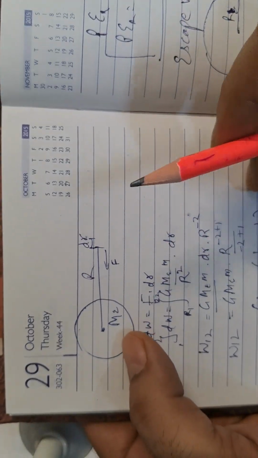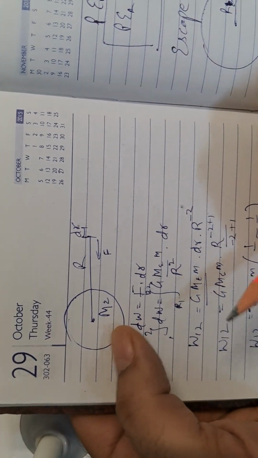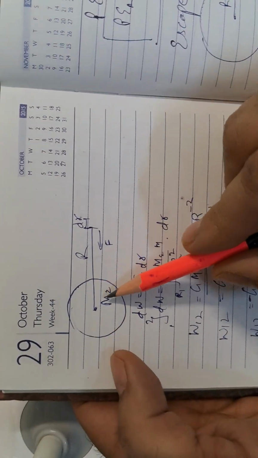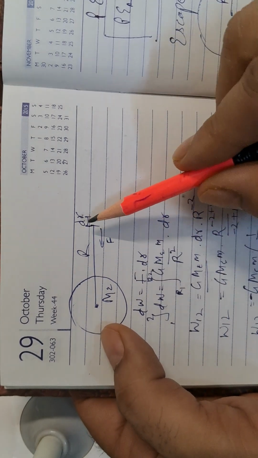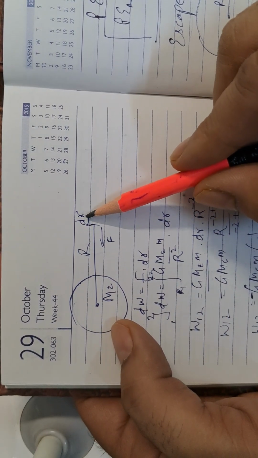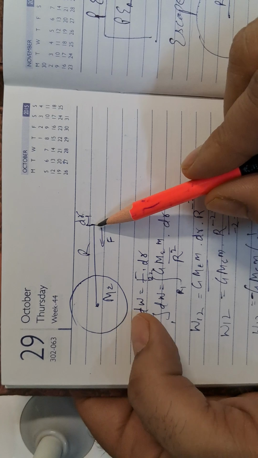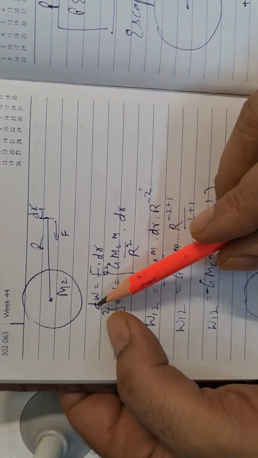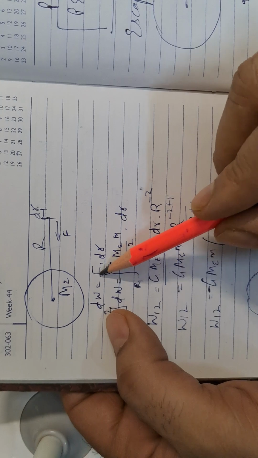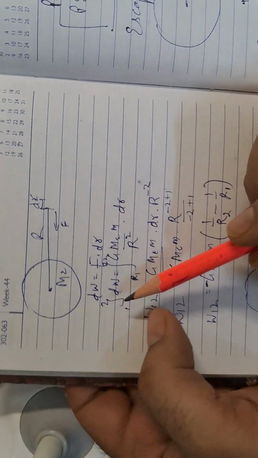Now we will derive the potential energy concept on earth. Let the mass of the earth be Me, and the distance r, and the moving distance a small distance dr, and the force by gravity is F. So the small work done will be dW is equal to force into distance, this is dr.